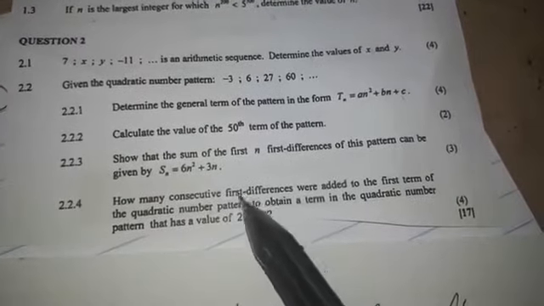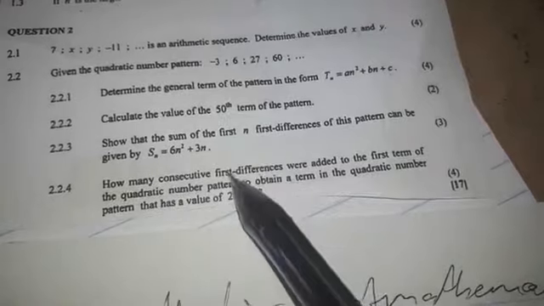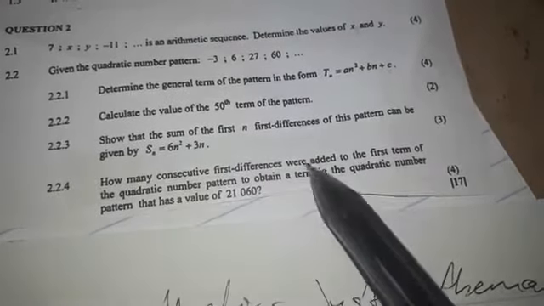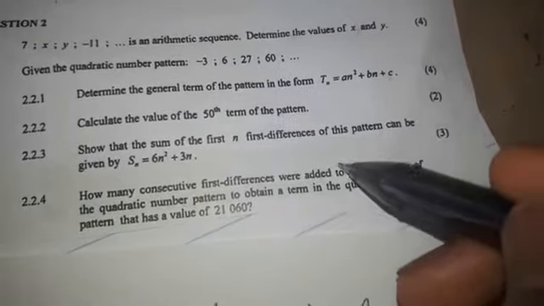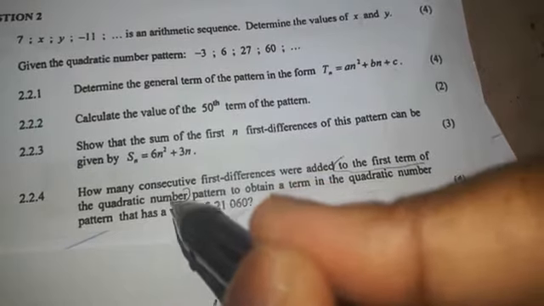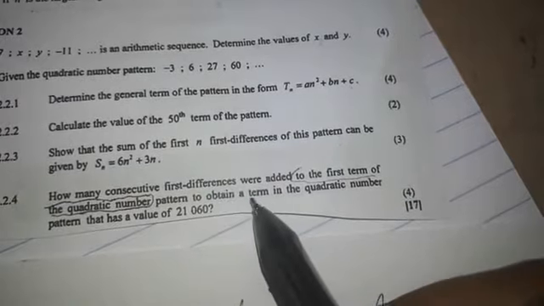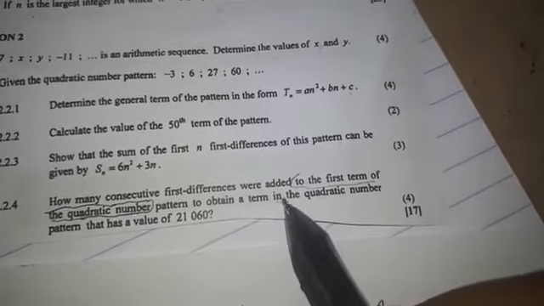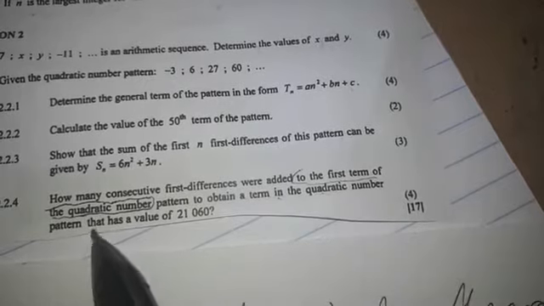So our question had said how many consecutive first differences were added to the first term of the quadratic number pattern to obtain a term in the quadratic number pattern that is this value.